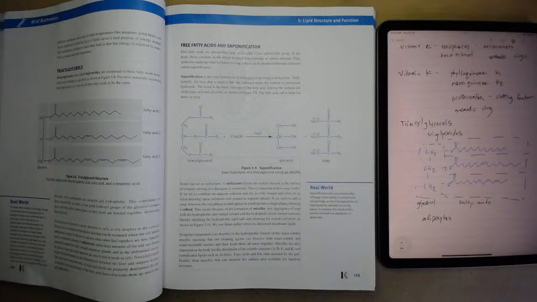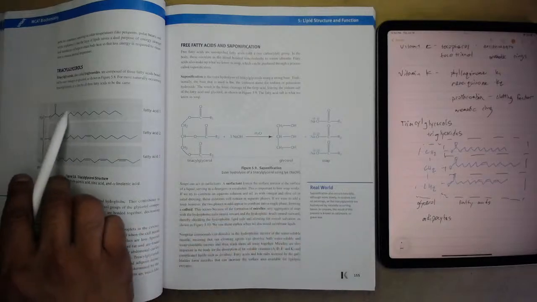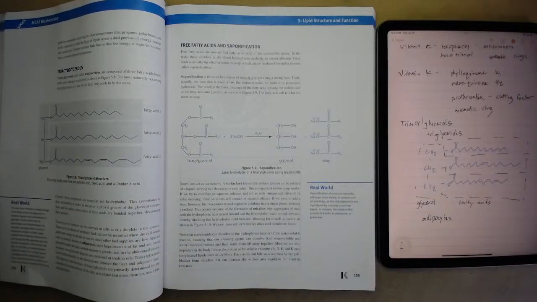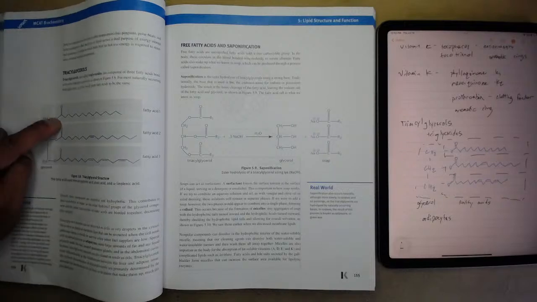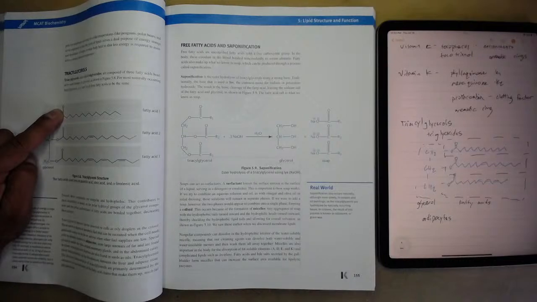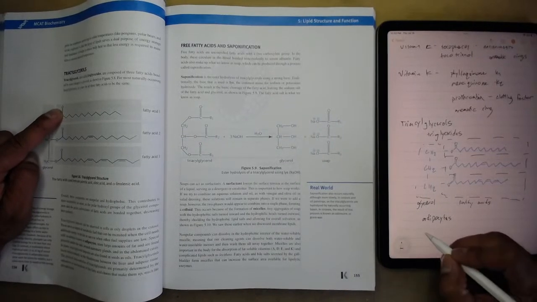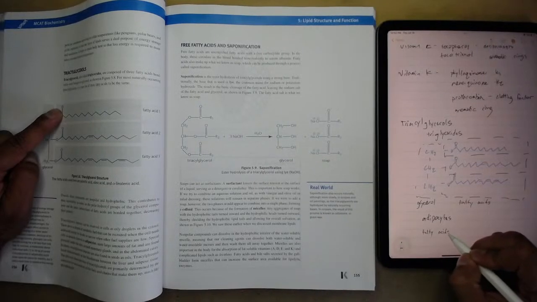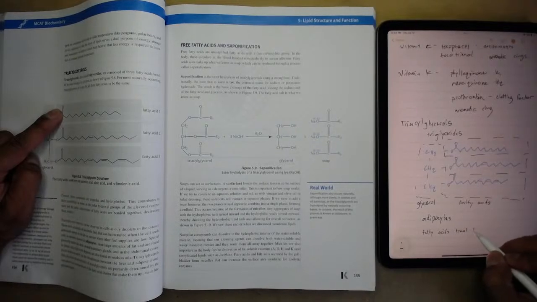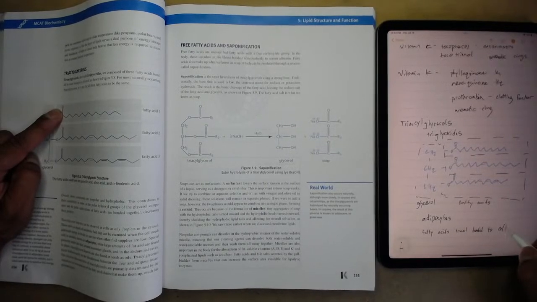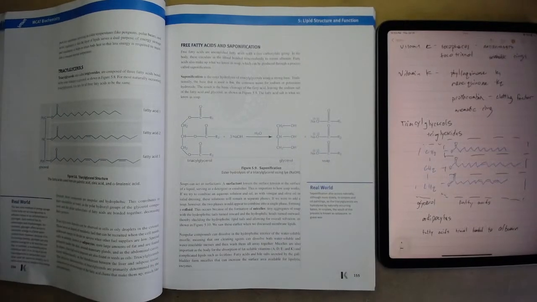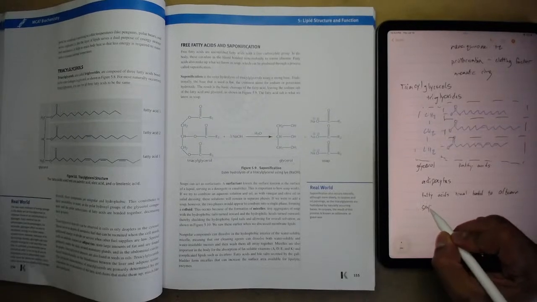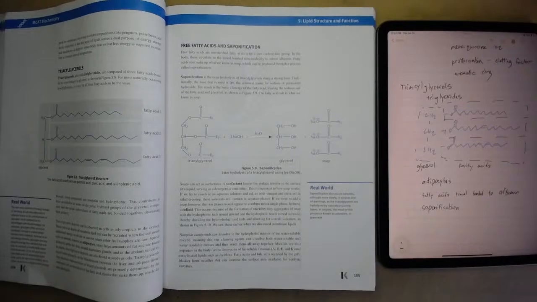Unesterified fatty acids. So what are unesterified fatty acids? So just this part without the glycerol. The free carboxylate group. So let's write down that fatty acids travel bonded to albumin. And saponification. We'd gone over that before in chemistry.